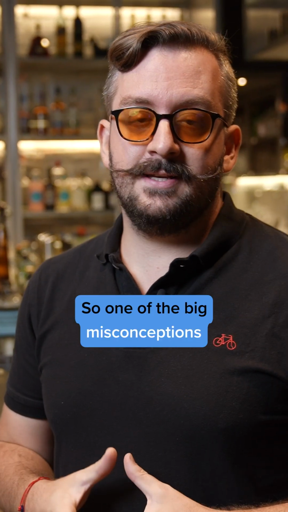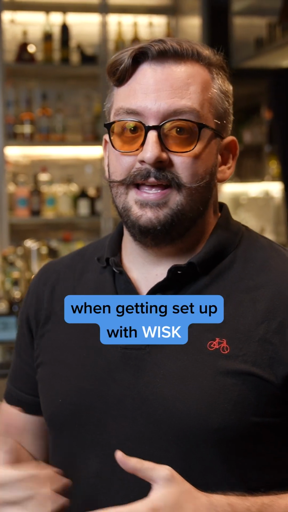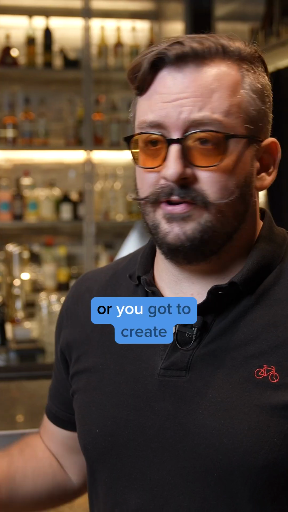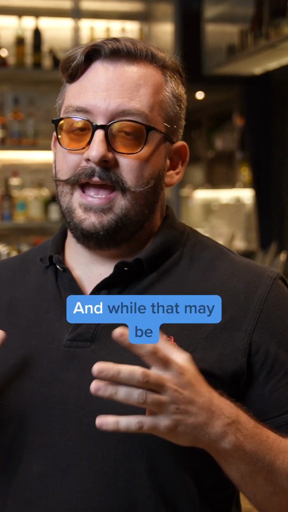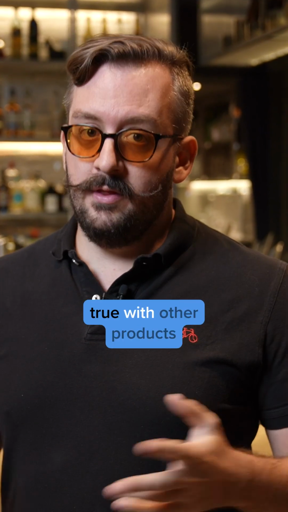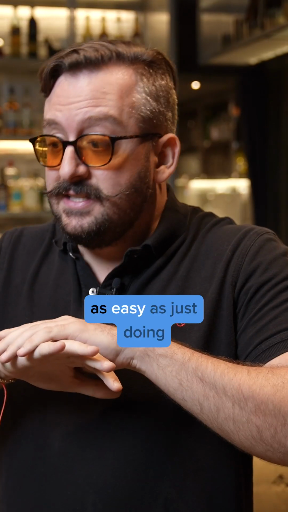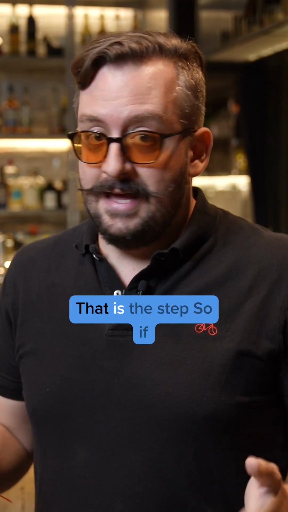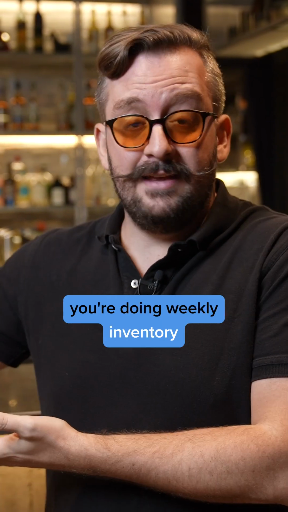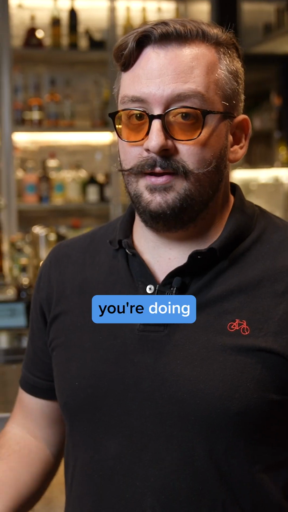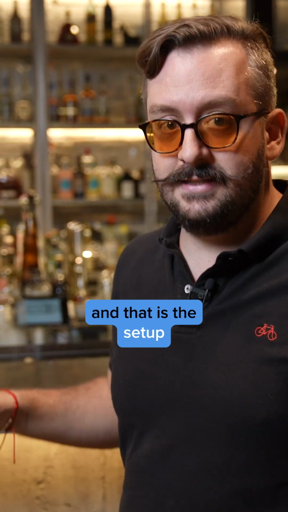So one of the big misconceptions when getting set up with WISK is that you need to send us an Excel sheet or you got to create your database of bottles. And while that may be true with other products, with WISK it's actually as easy as just doing your first inventory. That is the step. So if you're doing weekly inventory, just do the thing you're doing, but with WISK, and that is the setup.